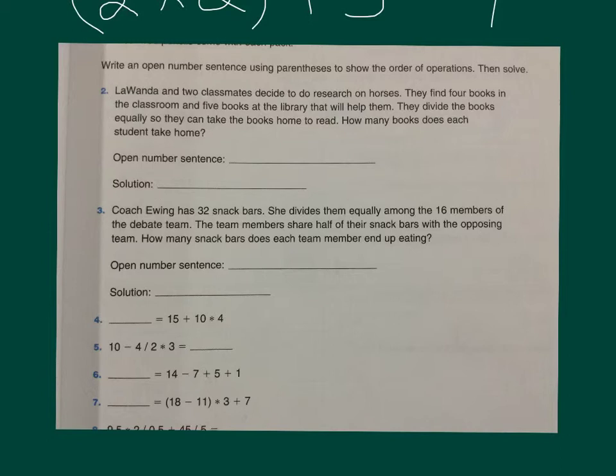So we have Lawanda and 2 classmates. How many do we have in total? We have 3. And we know that we are going to divide them equally. So whatever amount of books we have to divide it by 3, right? Let me see if I can erase that. There we go. It's kind of ugly. Whatever amount of books we have to divide it by 3 because it's 3 of them and it says they divide the books equally. So we know that information.